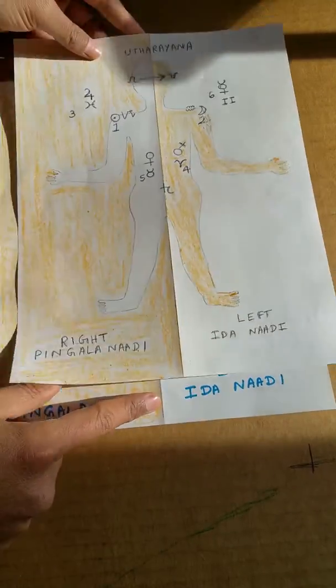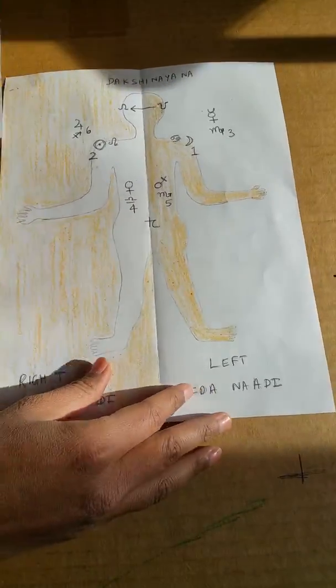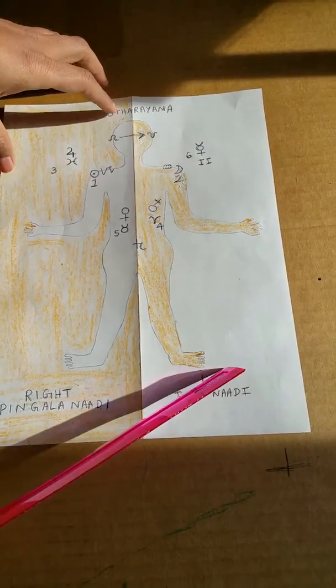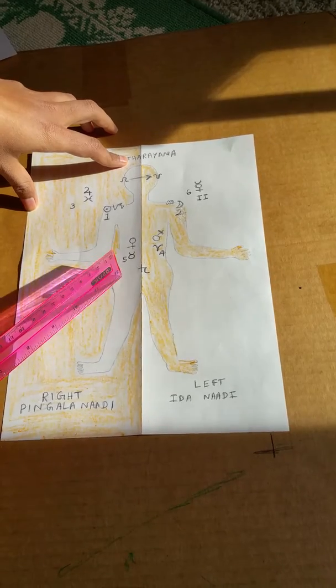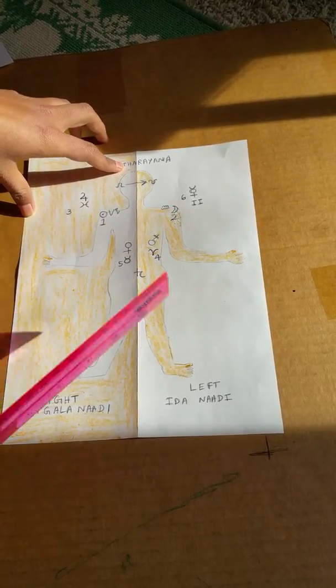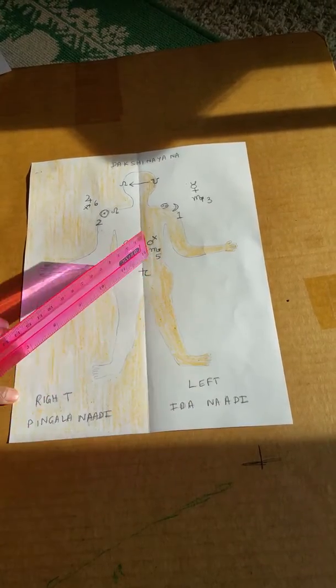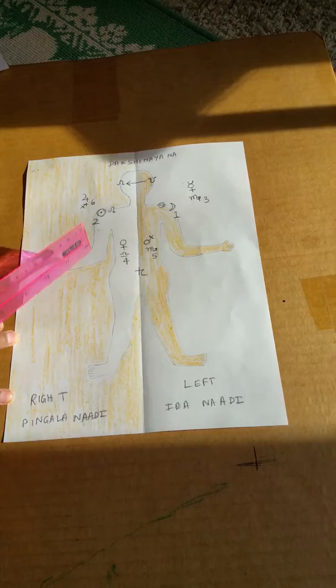Now we are trying to do the same thing here, but this time we are trying to draw it on both sides. Here also the left side is the universe set, the content is inside, and the right side is the null set, the content is outside. If you see the flip side, the left side is Ida Nadi, content is inside, the right side is the null set, content is outside.